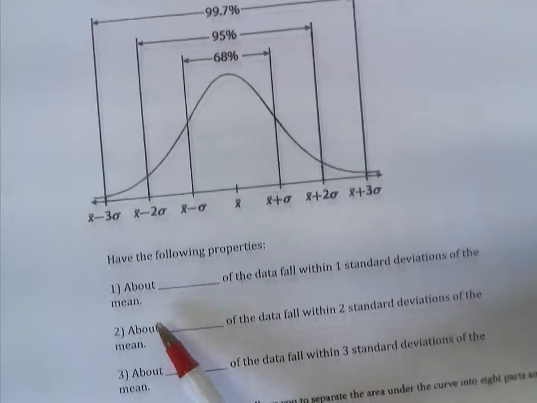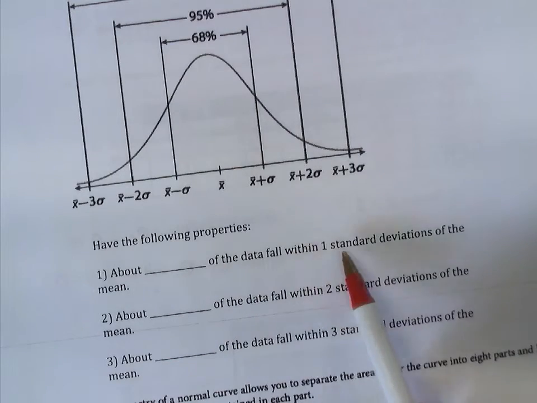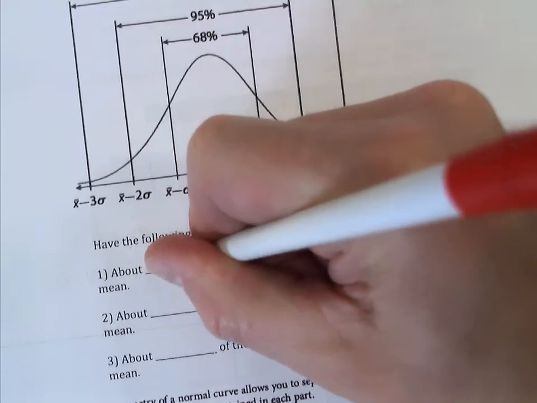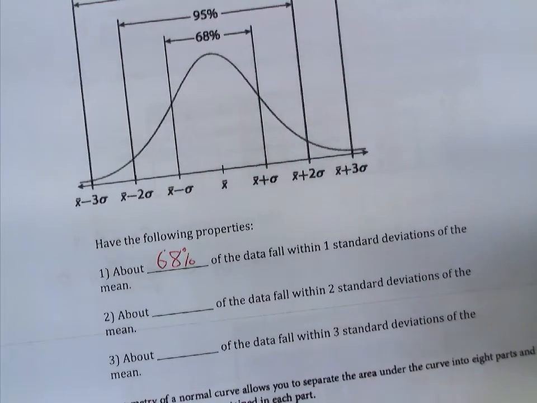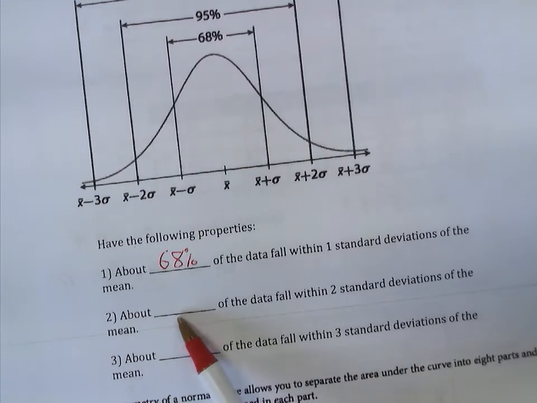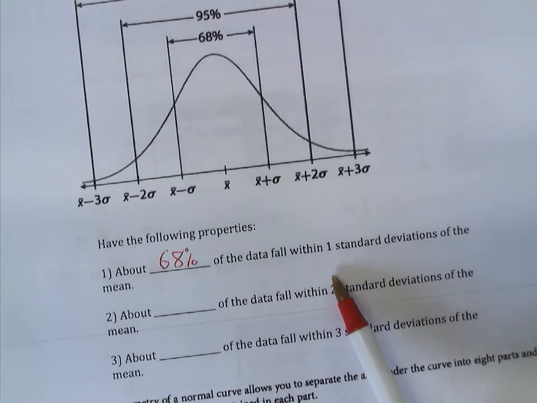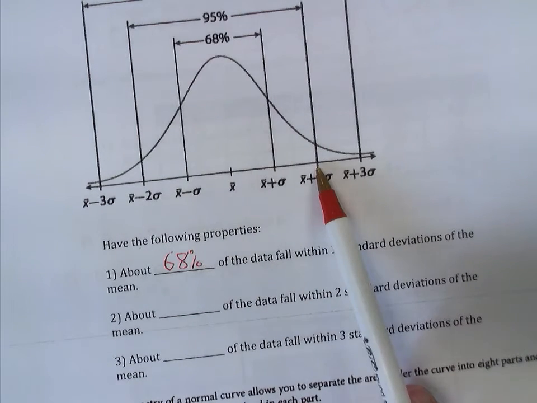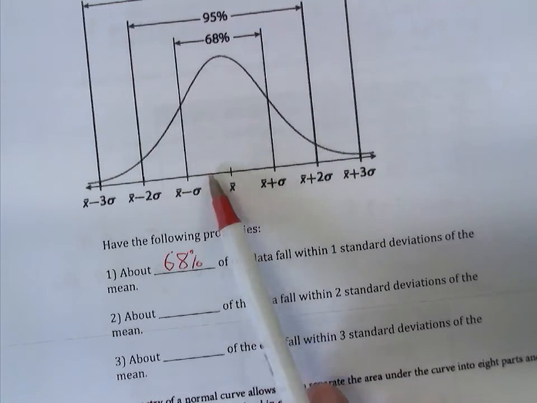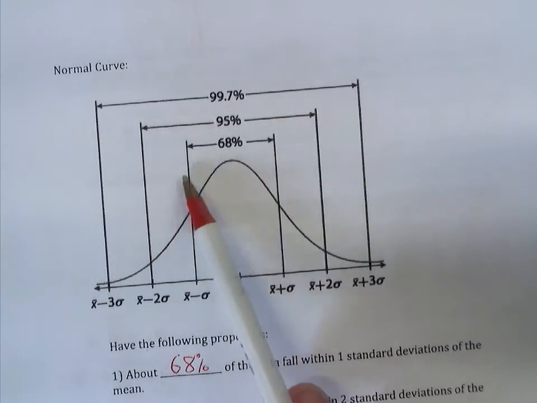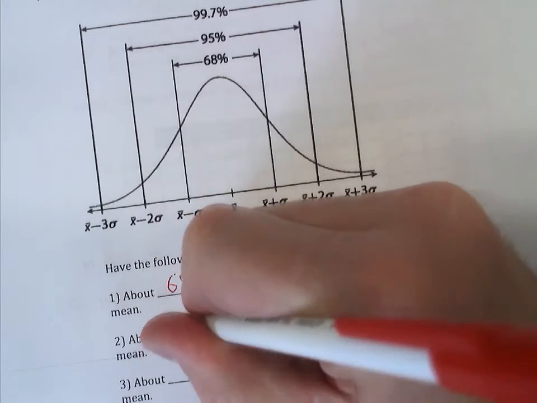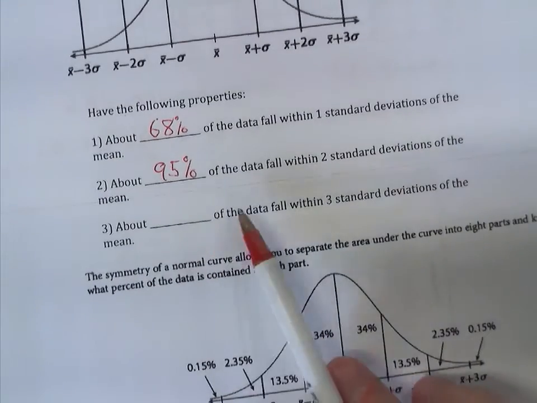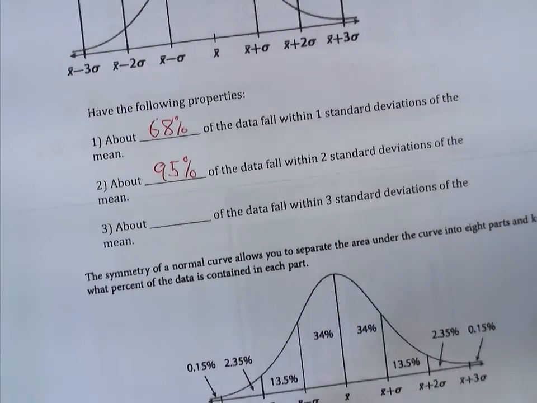So number 1 down here, it says, about blank of the data fall within 1 standard deviation. Well, we just said it, 68% falls within 1 standard deviation in a normal distribution. What percent of the data falls within 2 standard deviations? Well, that goes out to here. So now we're getting further out into the tails. We are 2 standard deviations in either direction, and that is 95% of the population. And then the last one asks, what percent of the population falls within 3 standard deviations?